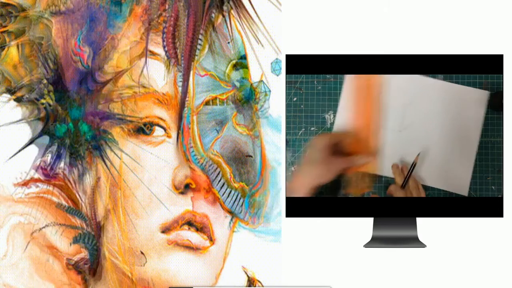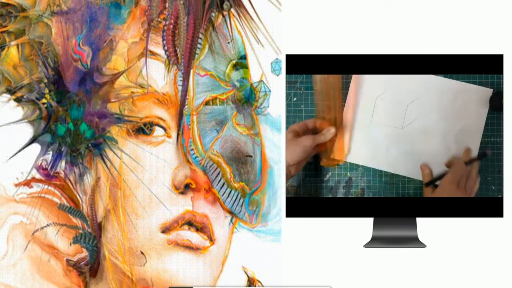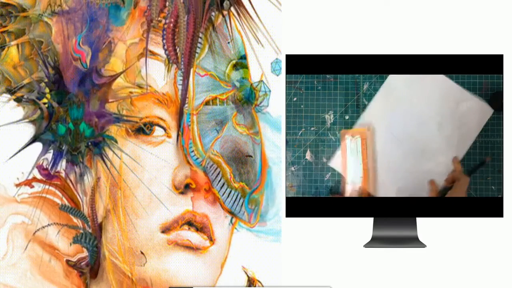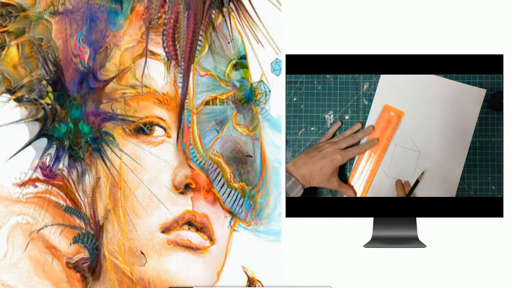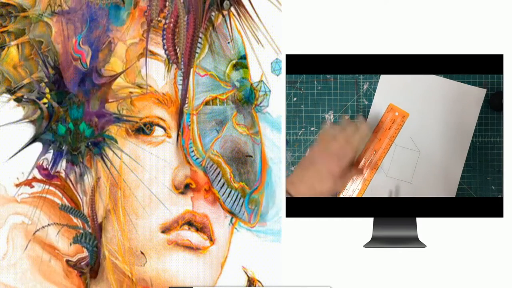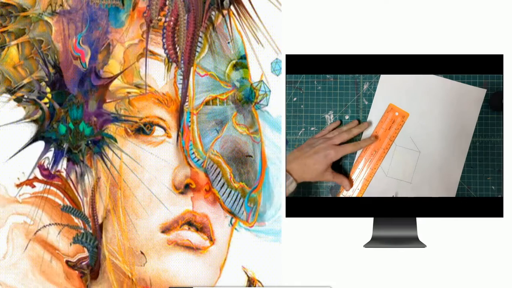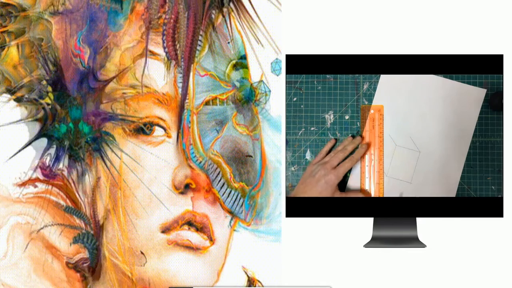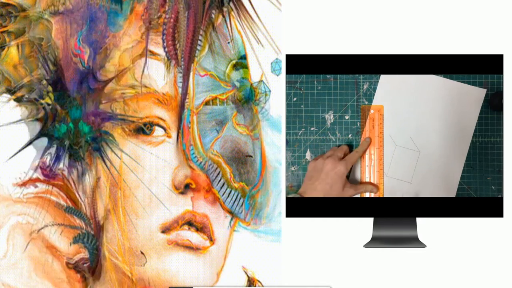Next, we're going to connect the sides of the cube with lines that match the square. When you connect the parallel lines, make sure that your line matches the side of the cube.